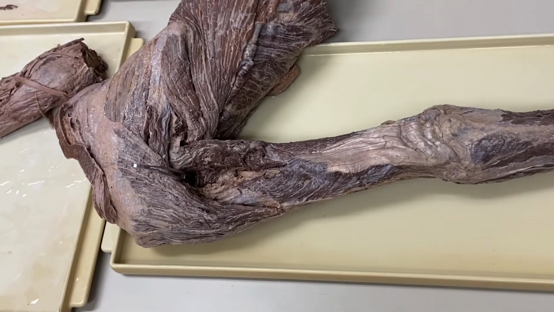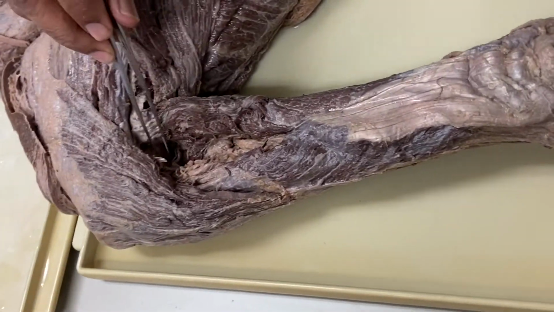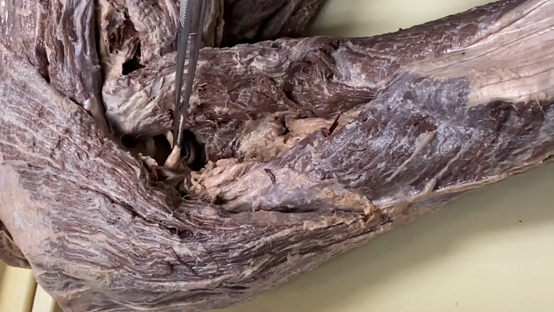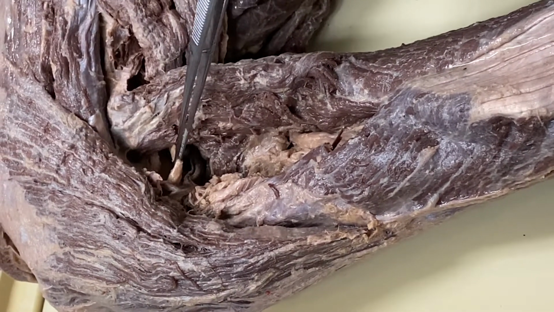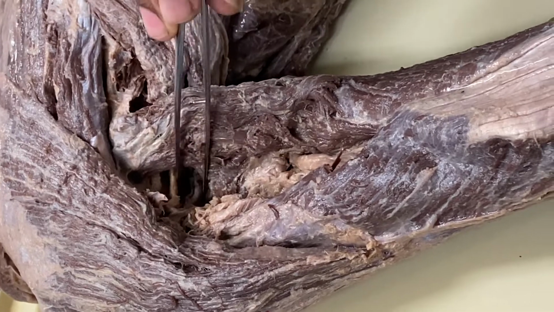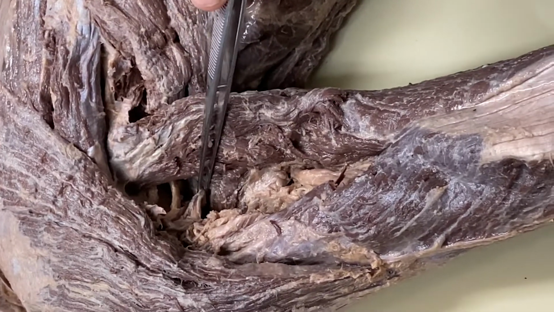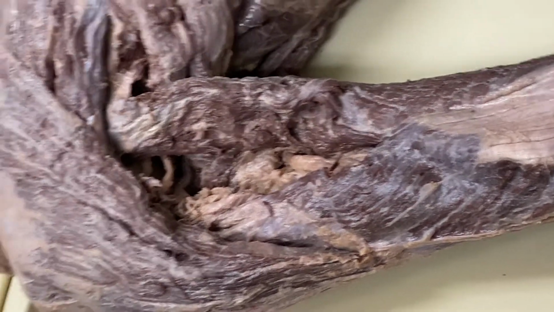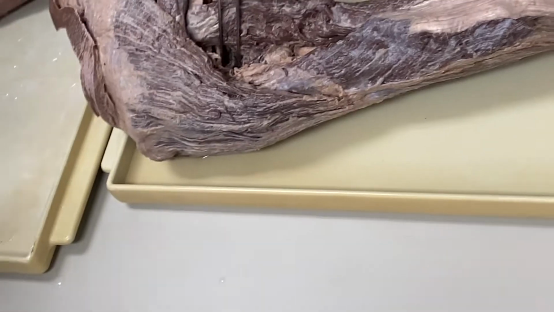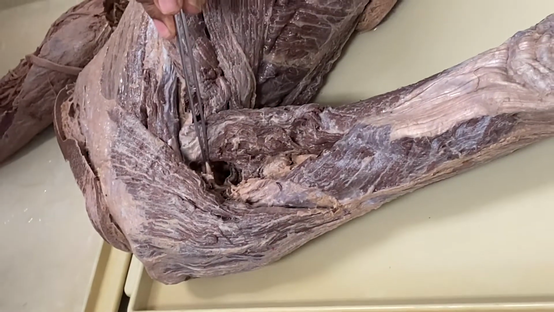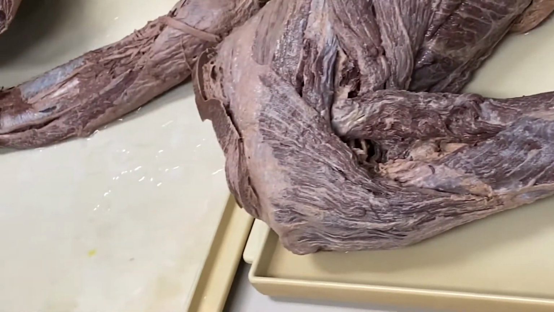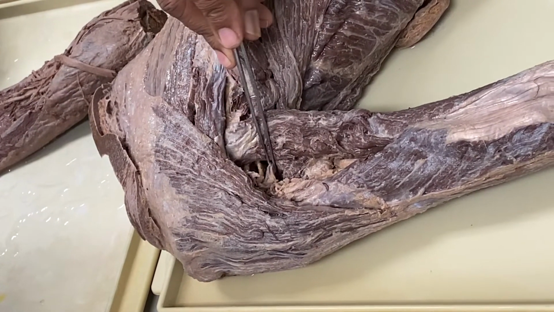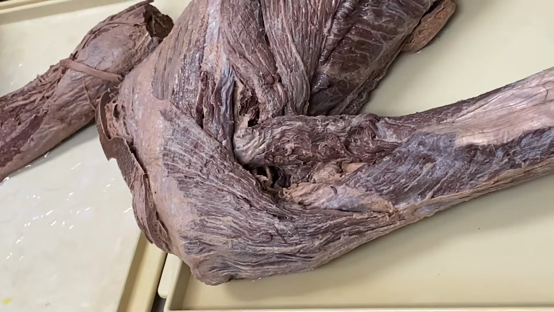Contents, what does it contain? It contains the axillary nerve and posterior circumflex humeral vessels. Can you see the axillary nerve? Posterior circumflex humeral vessels are here. Did you see that? Please come. Posterior circumflex humeral vessels, axillary nerve. Okay, they are the contents of the space.